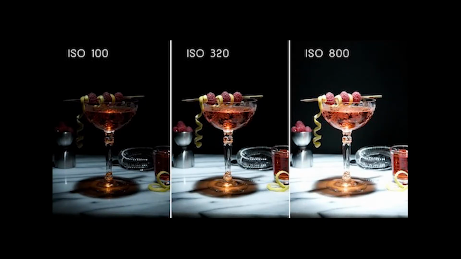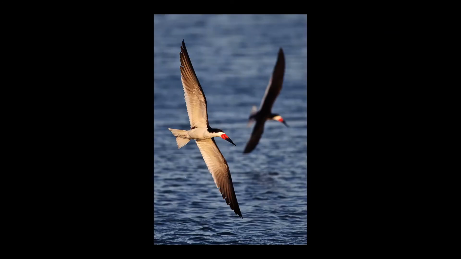Most of the time, you only want to use a low ISO setting in order to minimize the noise in your pictures as much as possible. However, when you're in a dark environment, you need to use a high ISO setting to brighten your photos. It is also possible to use a high ISO setting when you need to take pictures of moving objects.